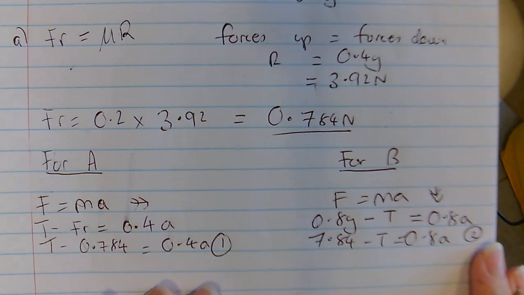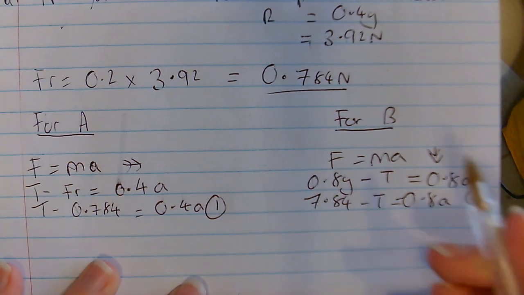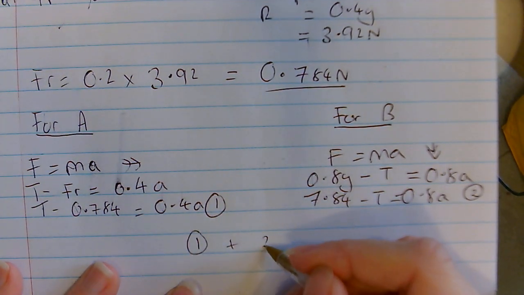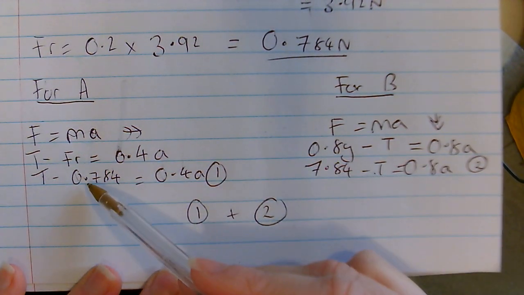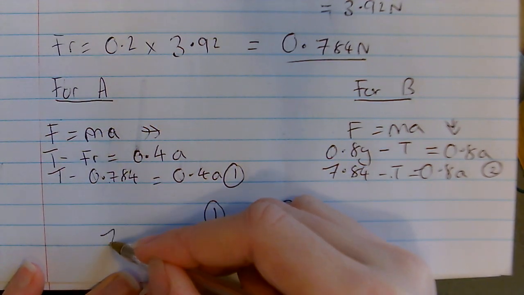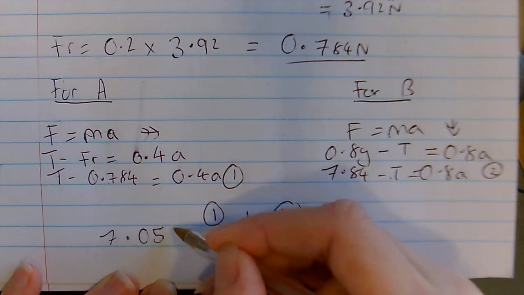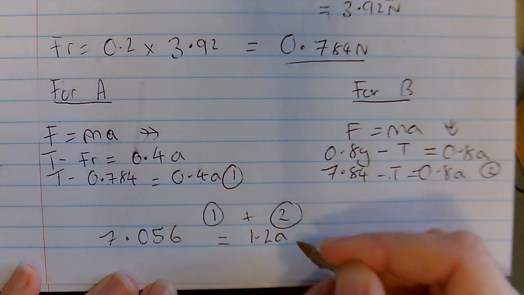Equation 2. And remember with these, it's always add, because you've got a positive T and a negative T. Different sign, add. So 1 add 2. If I add the equations up, the T will disappear. Add this, minus 0.784, add 7.84, comes to 7.056. Add the A's, 0.4 and 0.8 is 1.2A.